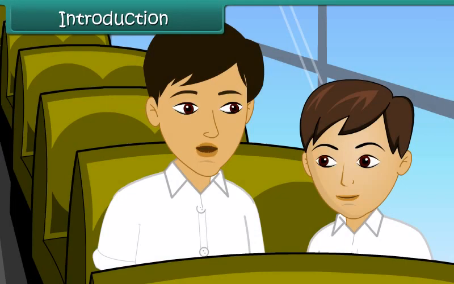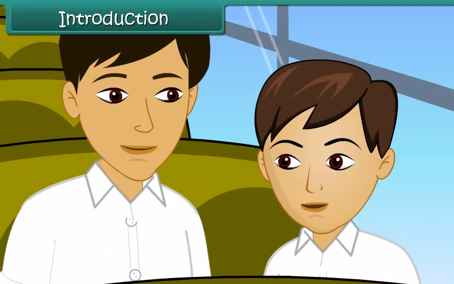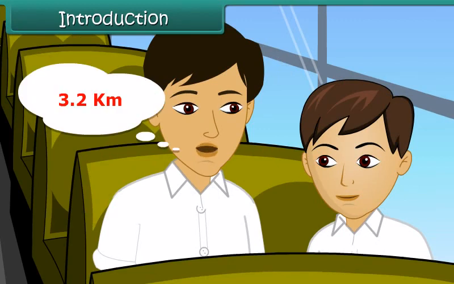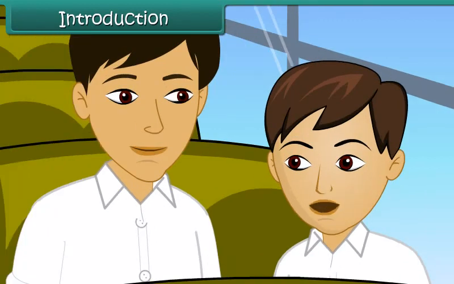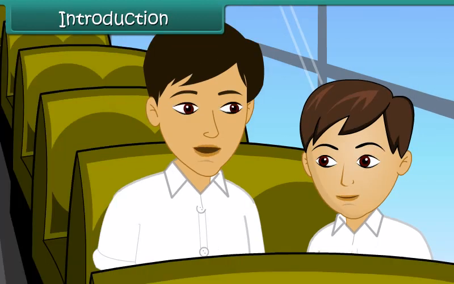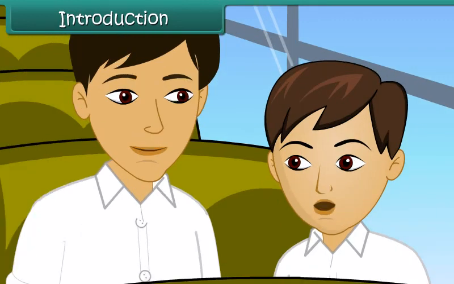Tarun, do you know how far our school is from home? I don't know how far it is. It is 3.2 kilometers. Oh, 3.2 kilometers. You mean 3 kilometers, right? No, Tarun, it is more than 3 kilometers. I don't understand the point 2 here.